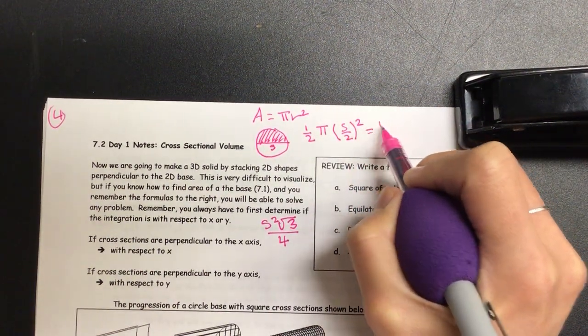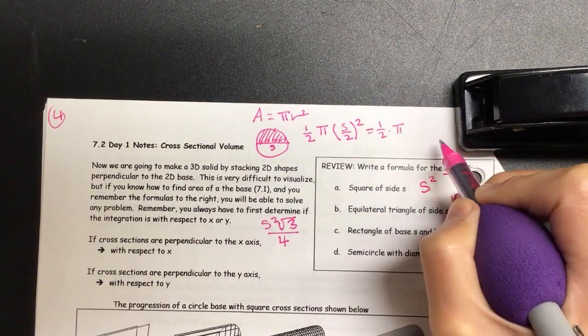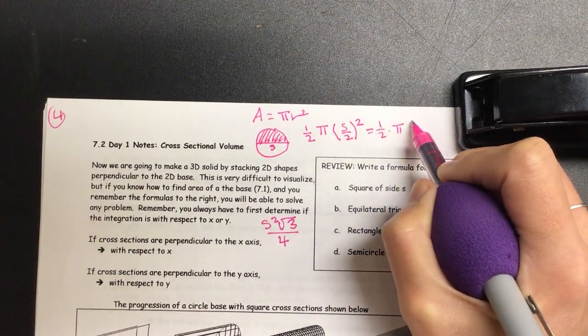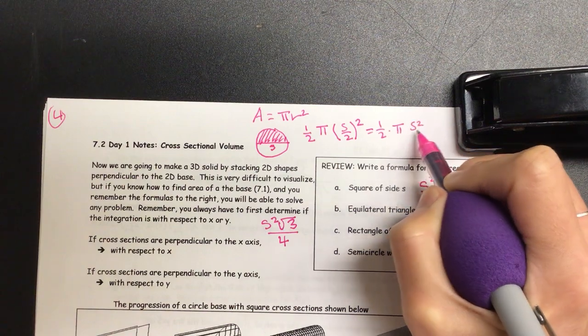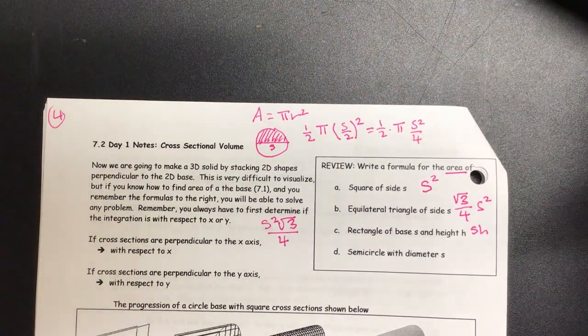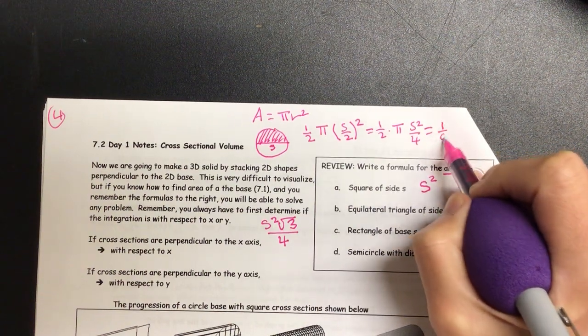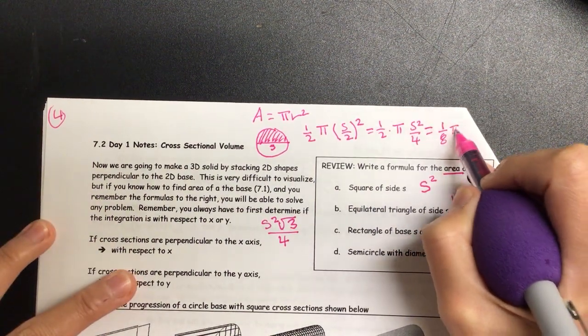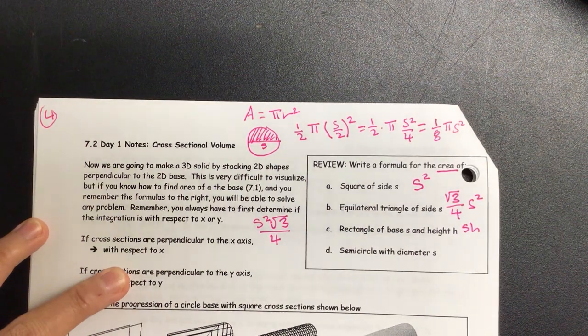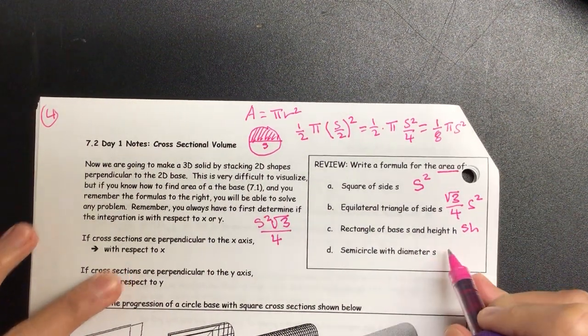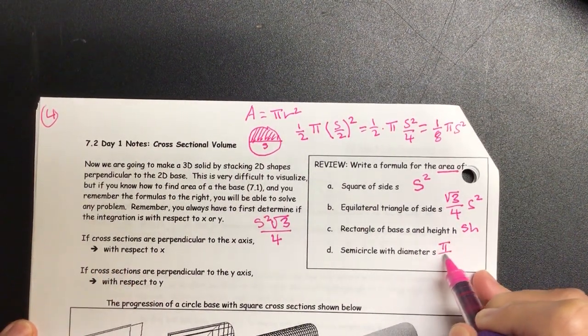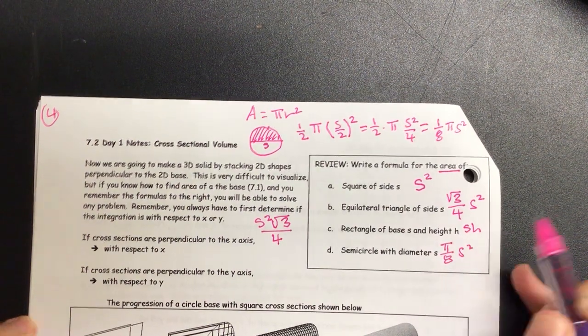I have 1 over 2. I also have pi. And if I distribute the squared, that's going to give us pi S squared over 4. Is that true? And our last simplification is going to be 1 over 8 pi side squared. The way we are going to write it is pi all over 8 side squared.